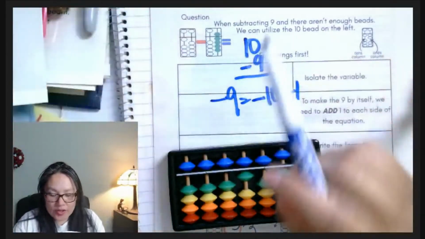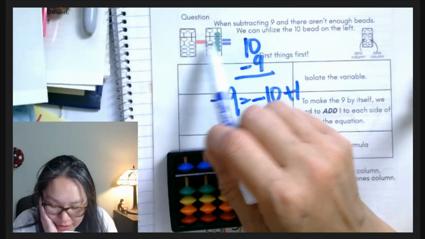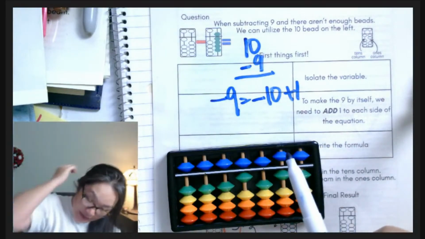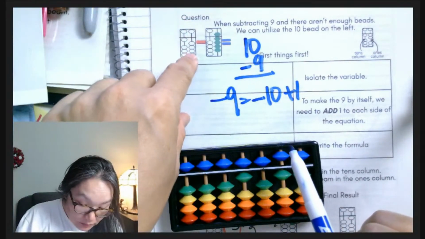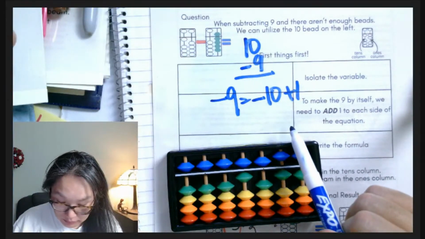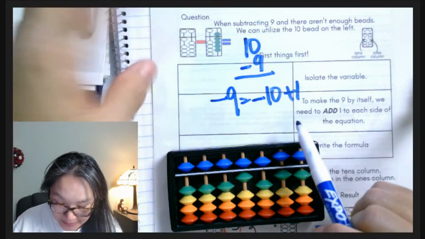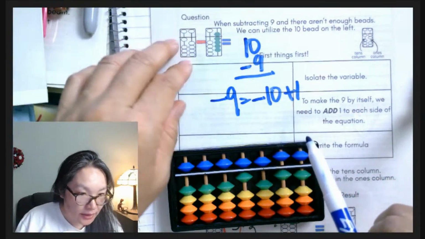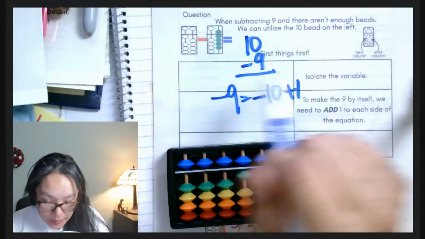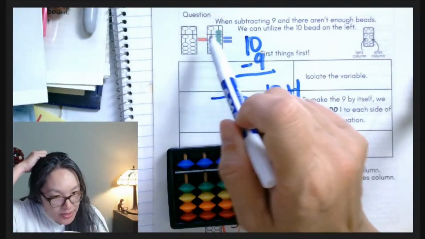It gets a little confusing. Maybe I should change this. Make it, I don't know, 18. Or 11. I can make it 11. Yeah, maybe I'll make it 11 and then it won't be so confusing. But this was just a sample question.